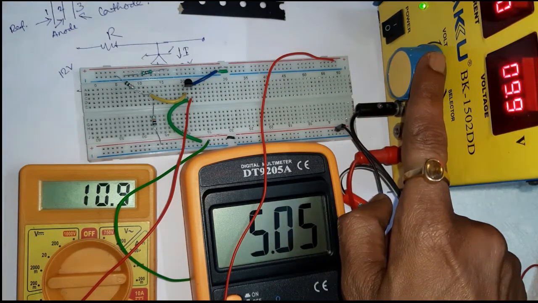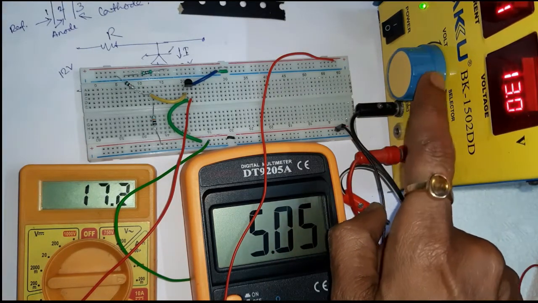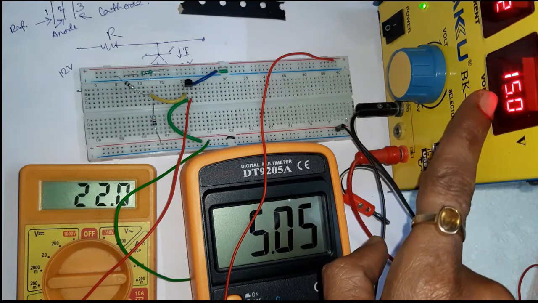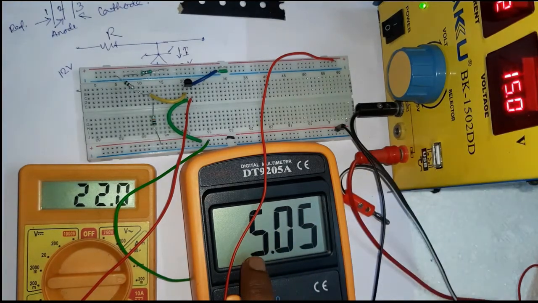Now we increase the input voltage. Now with 15 volt input voltage, the output voltage is always constant at 5 volt.